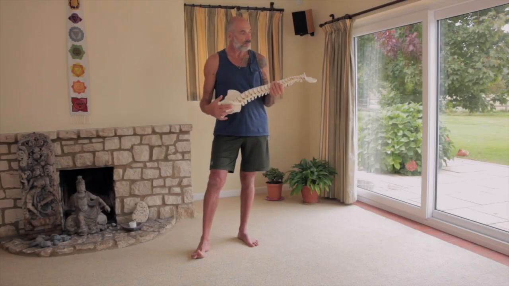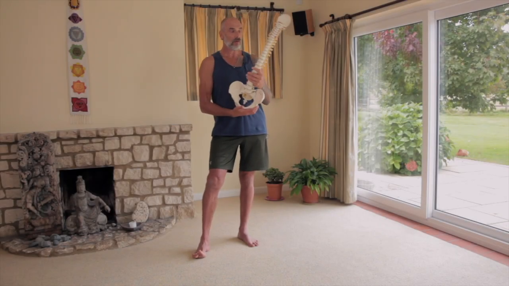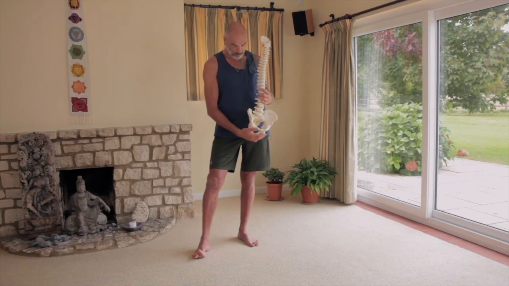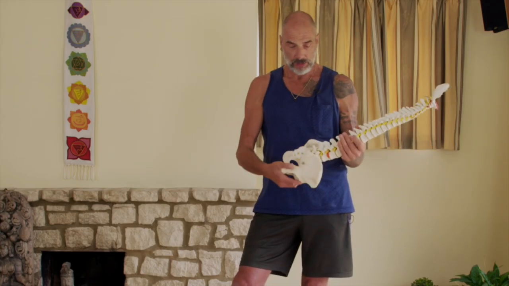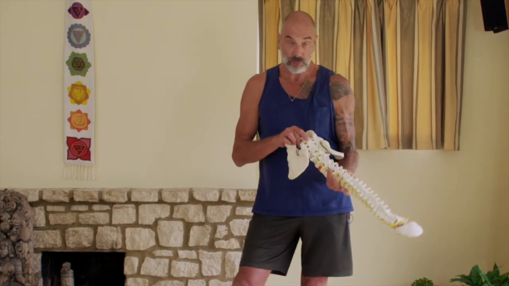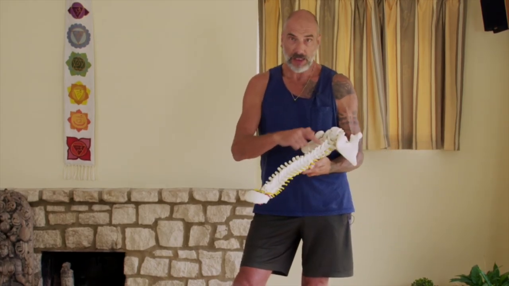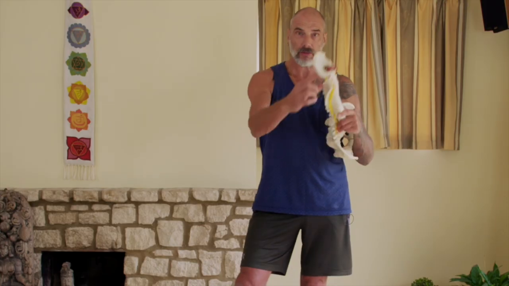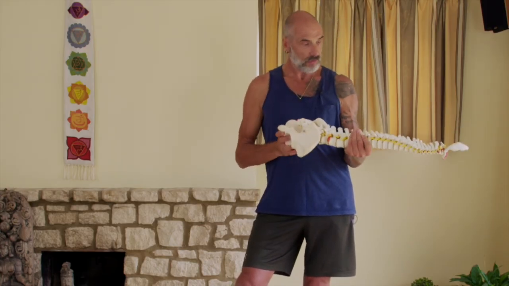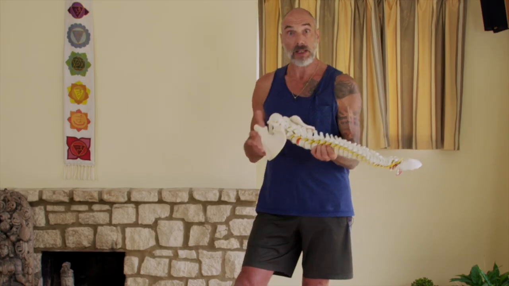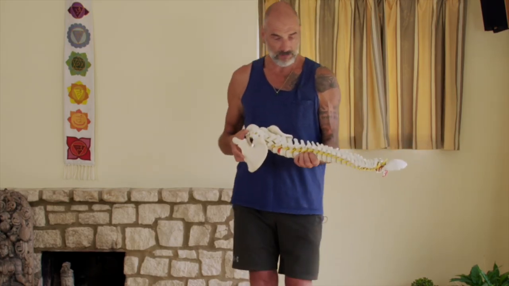This is the model of a human spine. It's actually molded from a human spine. The person's a little bit shorter than me. And so what we have here is the pelvis and the sacrum and the bottom of the tailbone here, the lumbar spine, the lower back, the thoracic spine, cervical spine, the neck, and the base of the skull. It's really interesting to look at this in terms of how we move and also how we breathe.